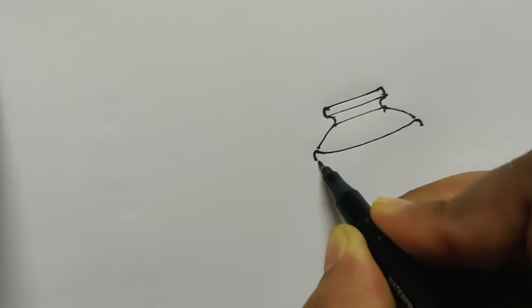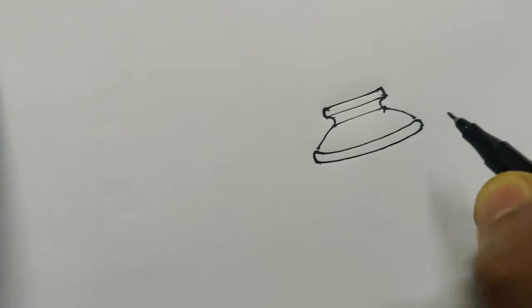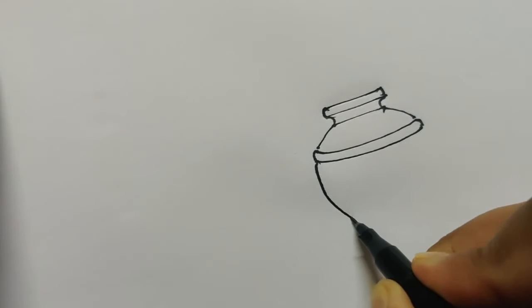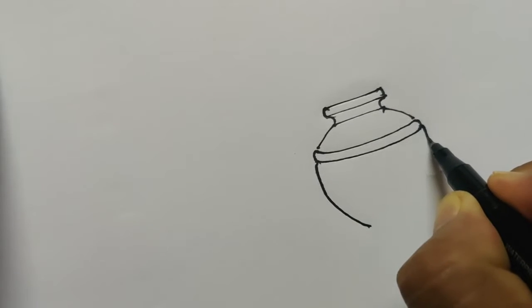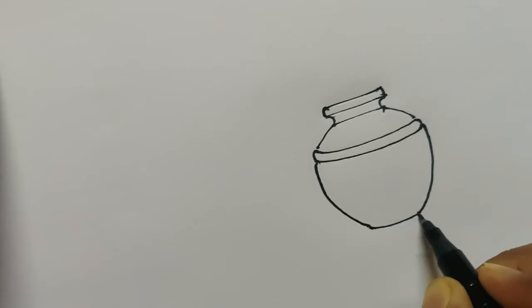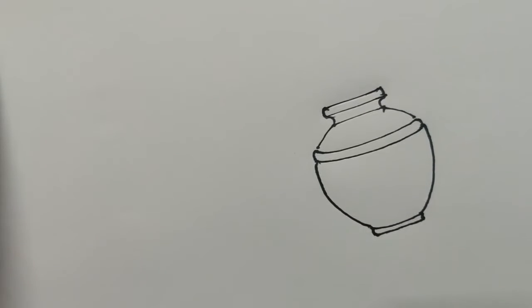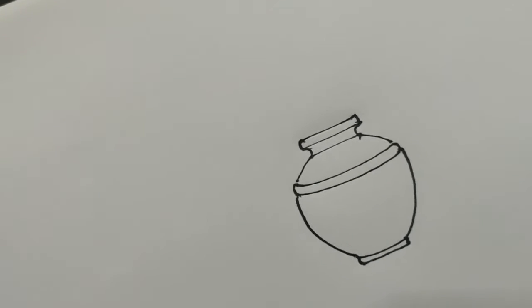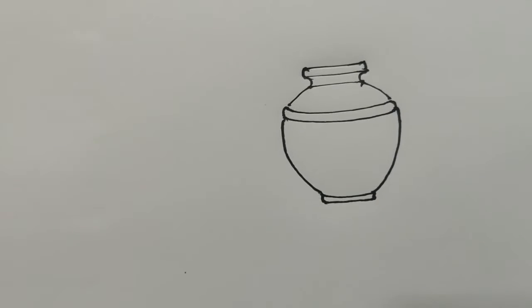I will add a bit of detail to it. Then I can make it a board. Then close it till here. This is a single object, right? Then if we want to add more objects, then it will become still life.